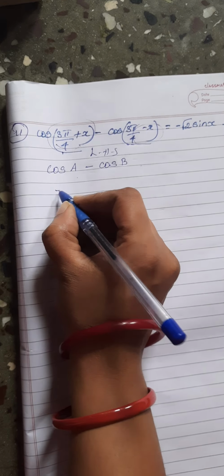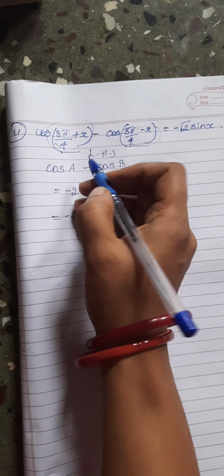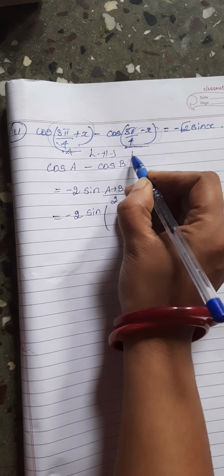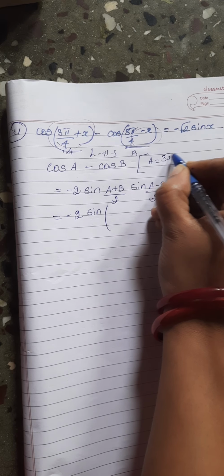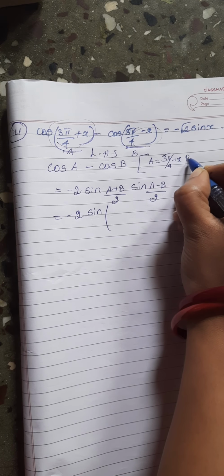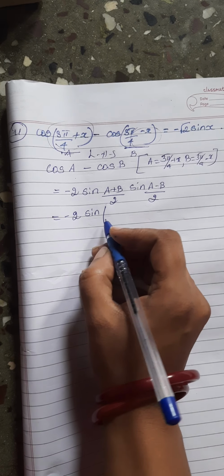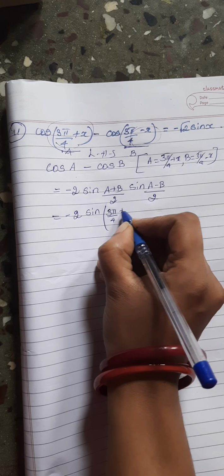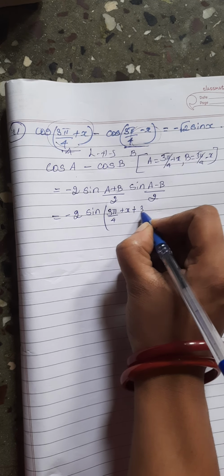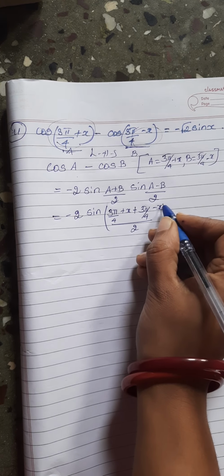Okay, I proved this identity, how it is coming. Now here, if you take minus 2 sine, what is a? This total I take as a, this total I take as b. If you want, you can write this side a equal to 3 pi by 4 plus x, b equal to 3 pi by 4 minus x. So in the place of a you use 3 pi by 4 plus x, in the place of b 3 pi by 4 minus x, upon 2.